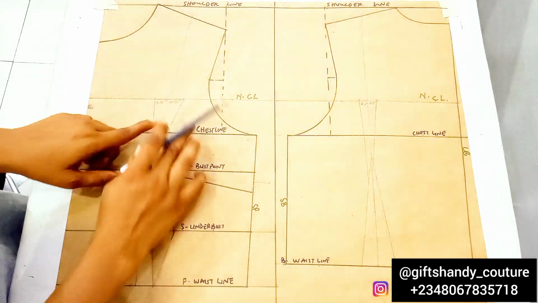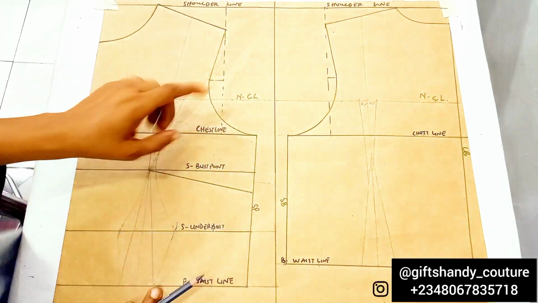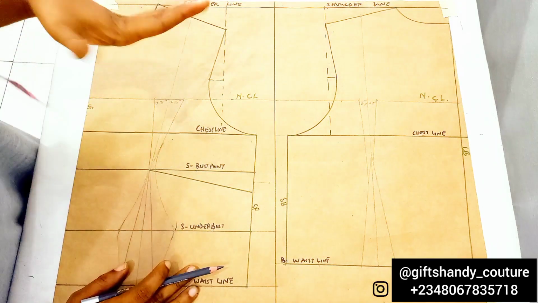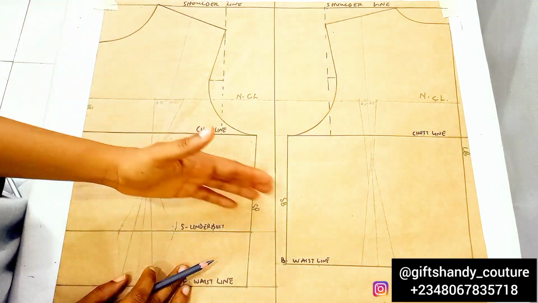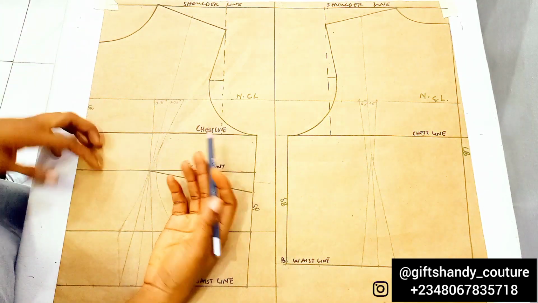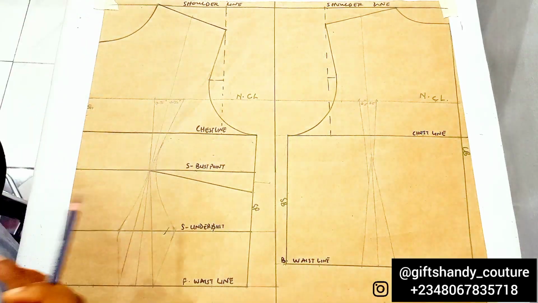The next thing we want to work on is our off the shoulder. Now guys, if you do not want to add a strap to yours, you can cut out this way, but for me, I want it to be an off the shoulder. Remember, it's off the shoulder. So in order to get your off the shoulder, we need to create a new armhole for our off the shoulder. We cannot use this armhole for our off the shoulder.